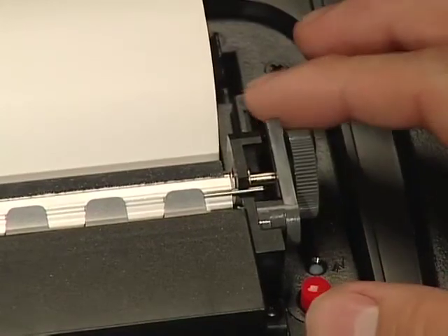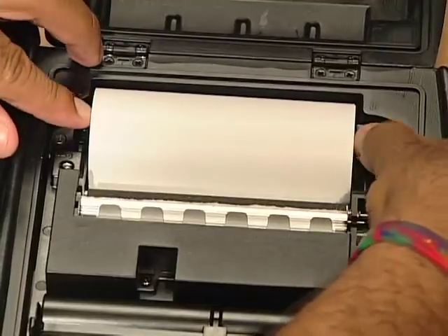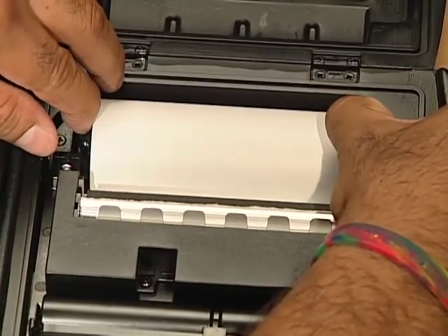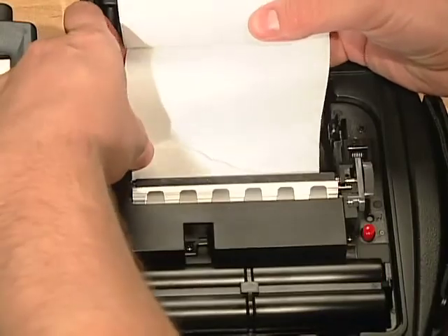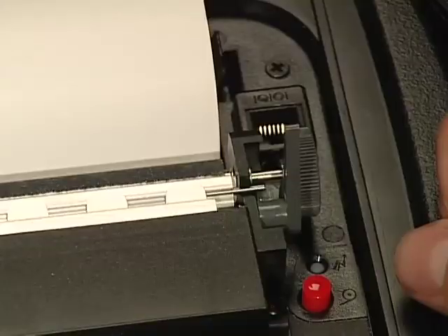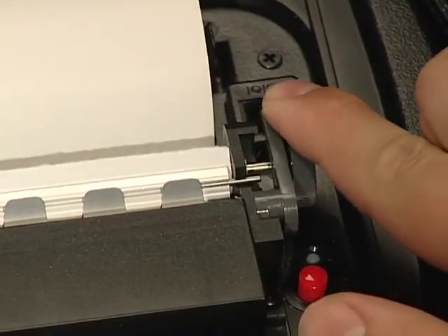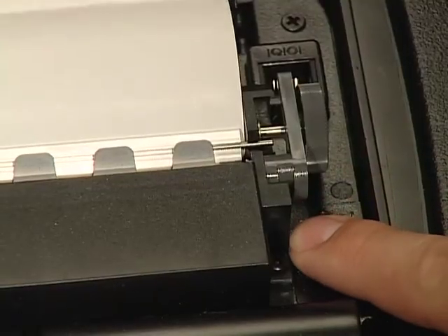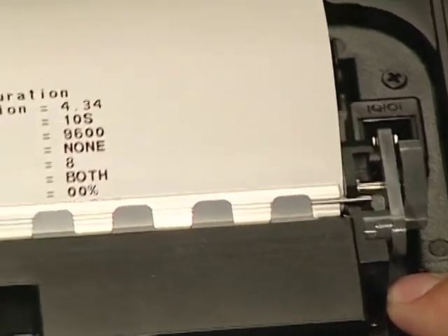When it's time to put in a new roll, pull the lever to open the paper guide. Release the two black tabs on either side of the paper spool and pull it out. Drop in the new roll of paper, feed it under the rubber roller, close the paper guide, and use the thumb wheel to advance the paper to the print head. That's all there is to it. To test the printer, press and hold the red button. The computer will automatically print out a configuration report.